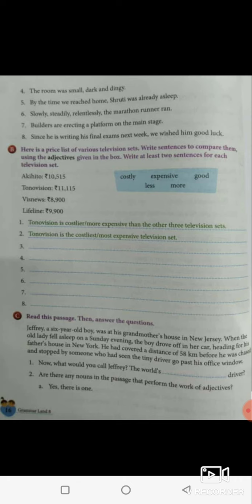Builders are erecting a platform on the main stage. Where? Main stage. So here main is an adjective, stage is a noun. The word main describes the noun stage. So main is an adjective. Since he is writing his final exams next week, we wished him good luck. Good is an adjective, so you have to underline. And here this can be for your homework today.